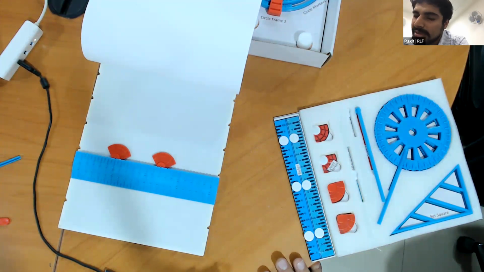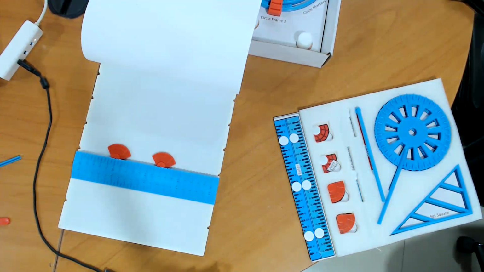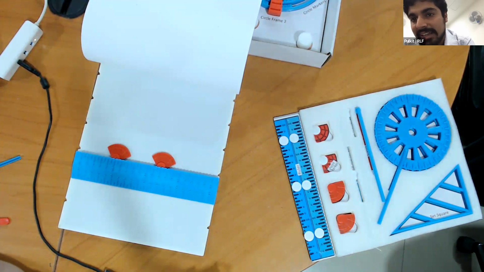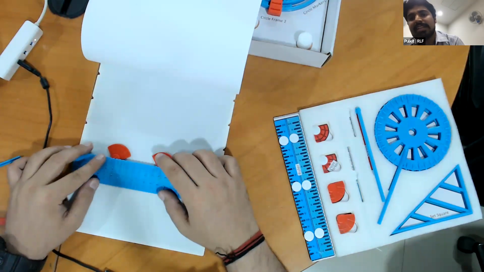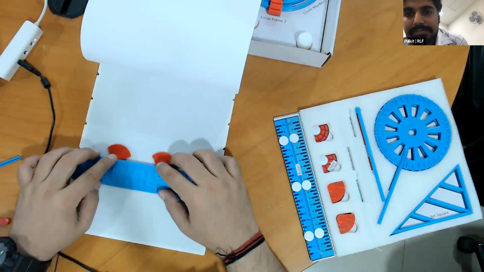Here, sometimes students face a little difficulty in placing the point marker exactly. So you have to ask them to recheck again when the point marker is placed inside, whether it is again at 7 centimeter or not. Once they do it 2-3 times, then it becomes easy for them.